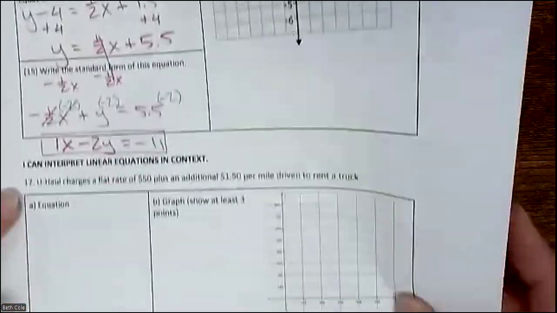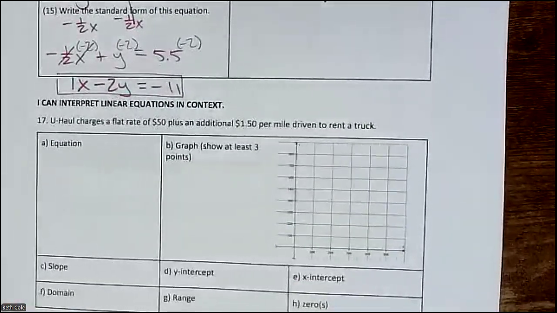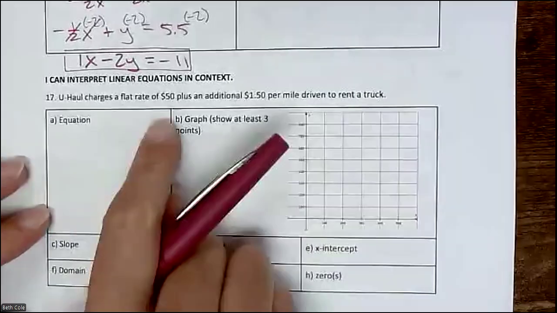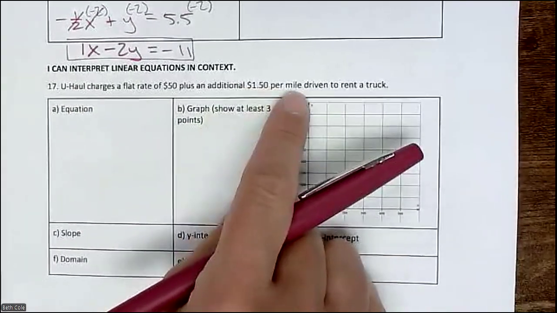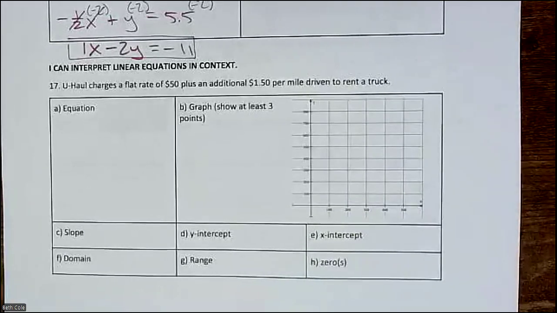So we are on 17. You guys all looking here? This one is a story problem. U-Haul charges a flat rate of $50 plus an additional $150 per mile that you drive to rent a truck. So let's write an equation for that.